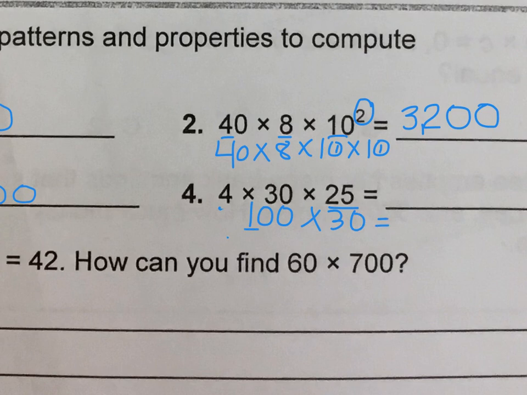Underline your 1, underline your 3. I have 3 times 1. What's 3 times 1? 3. How many zeros? 3. 1, 2, 3. We have 3,000. Does everybody understand why I chose to use 4 and 25?